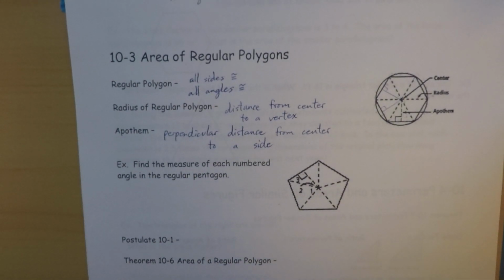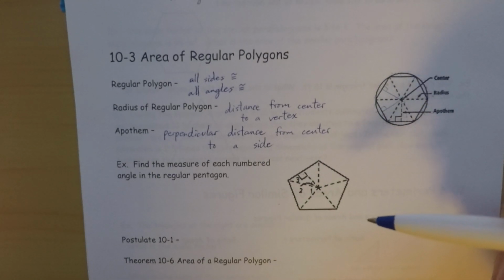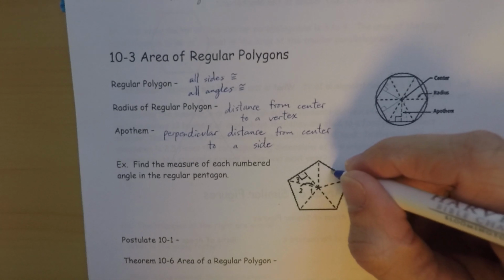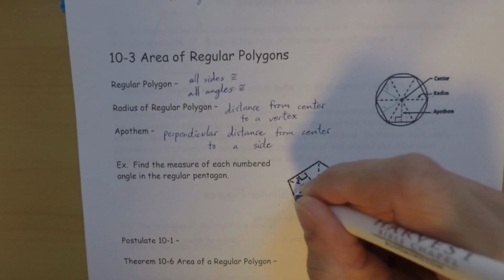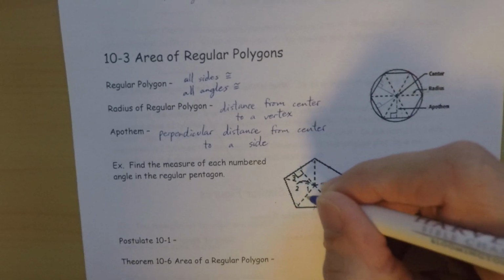Something else we will need to know are certain angle measurements if I have a regular polygon. So we're going to practice with this figure finding some angle measurements. This has 1, 2, 3, 4, 5 sides, so it's a pentagon. It's a regular pentagon, which tells me all the sides are congruent, all these angles are congruent. That's all it means to be regular.